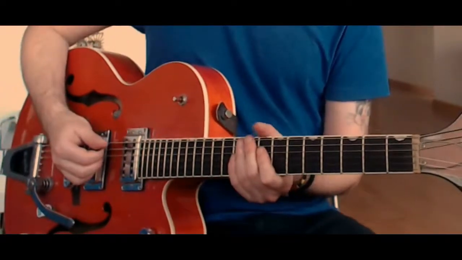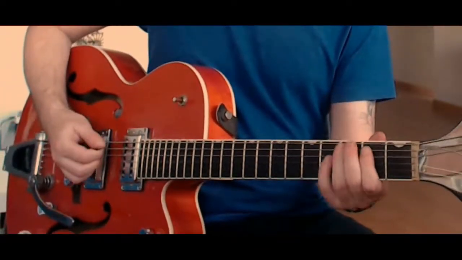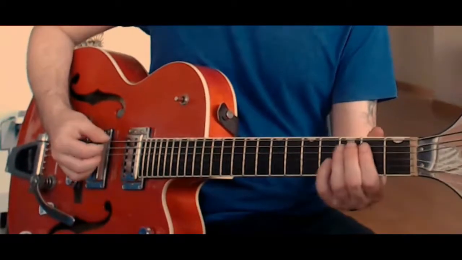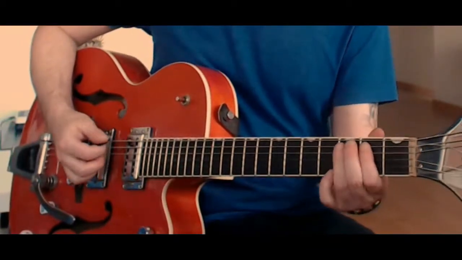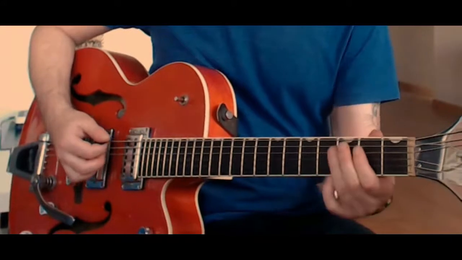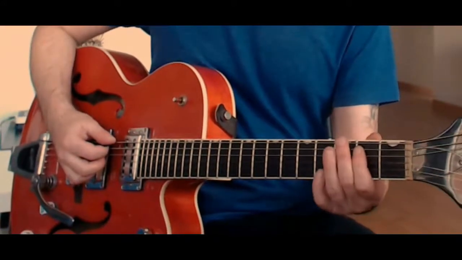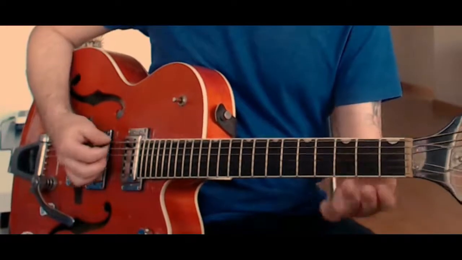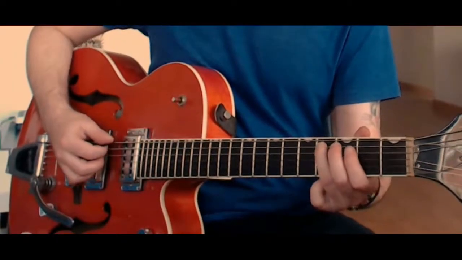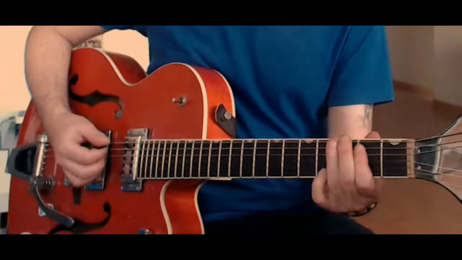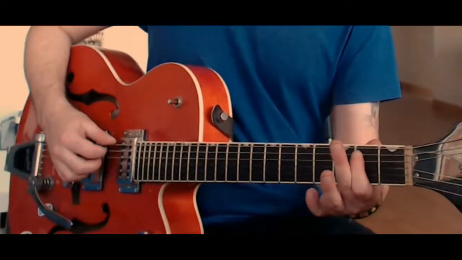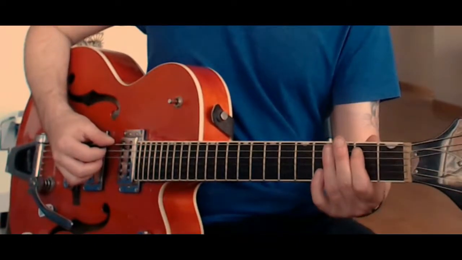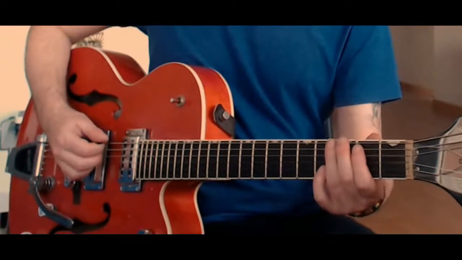So the last example is similar to the second. We'll start with 2 times on this first position, open low E, 2nd fret 5th string, 2 times; then open low E, 4th fret 5th string, 2 times; and like before, just once on the open low E, 2nd fret 5th string, and then we do the bend.